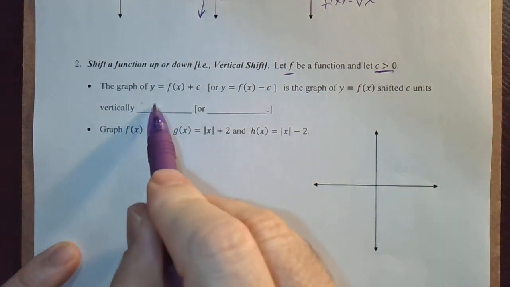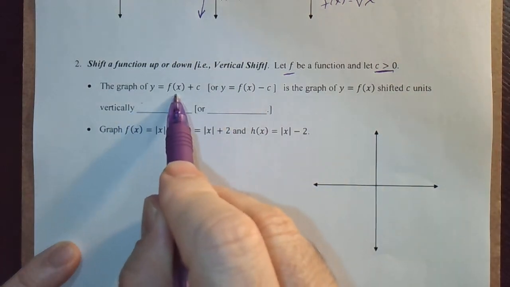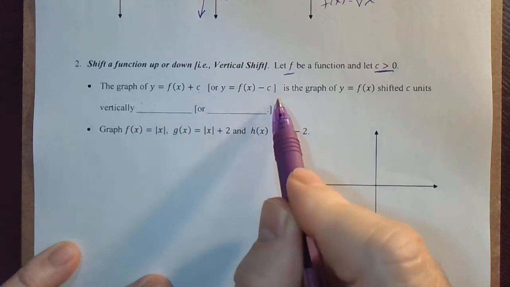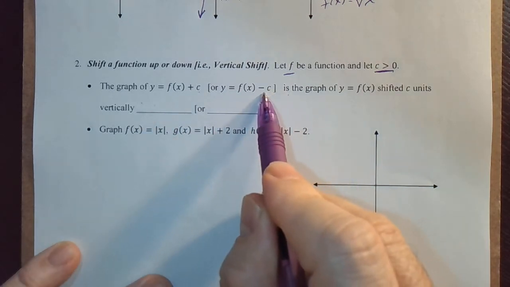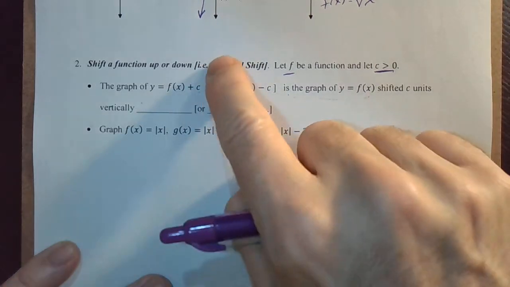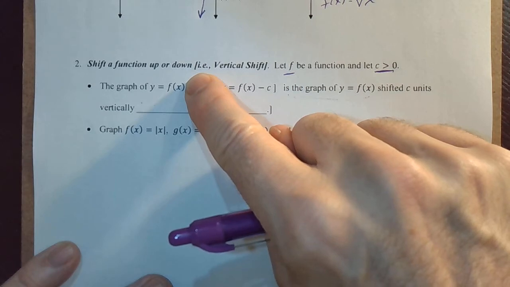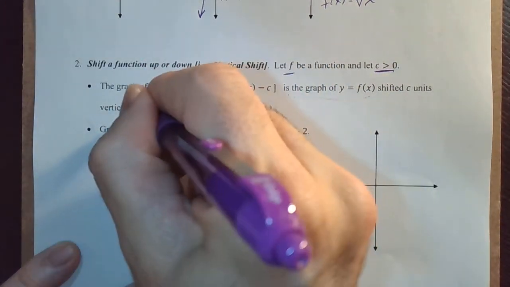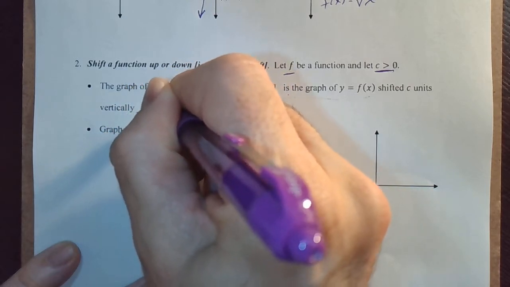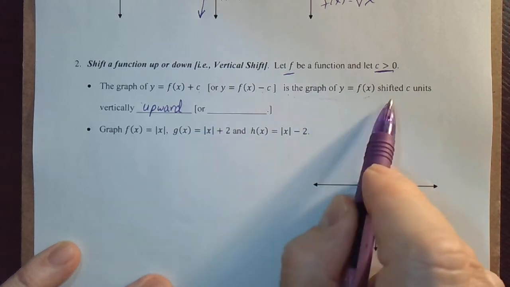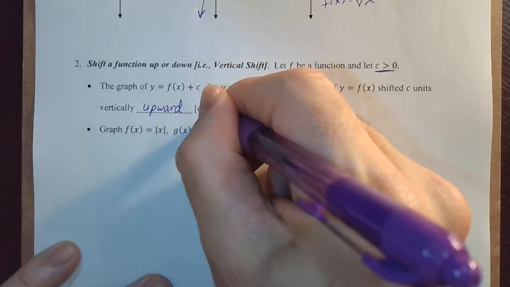The graph of y equals f of x plus c is the graph of y equals f of x, without that plus c, shifted c units vertically upward. If you're subtracting c, it would be shifted c units downward.